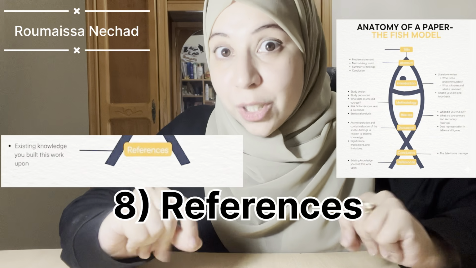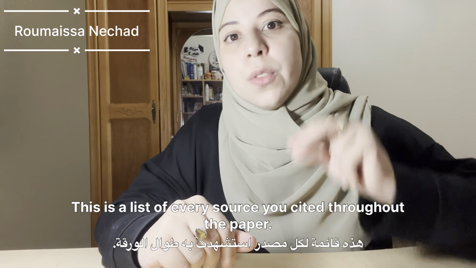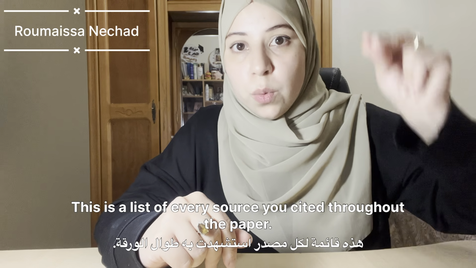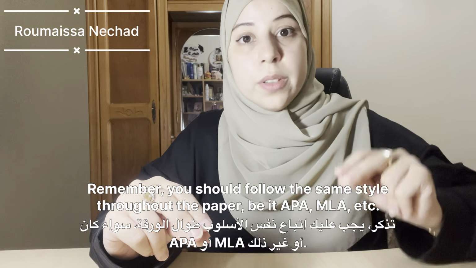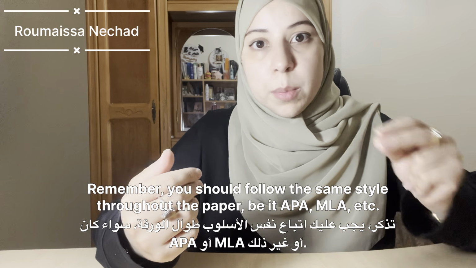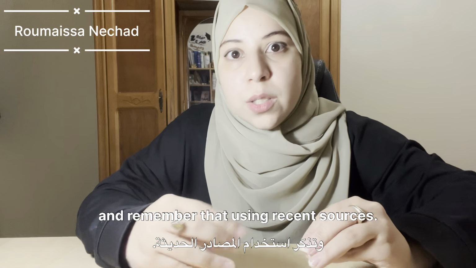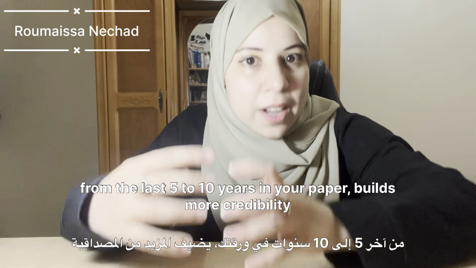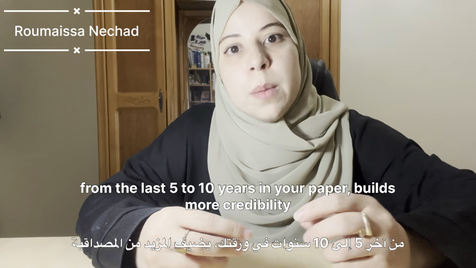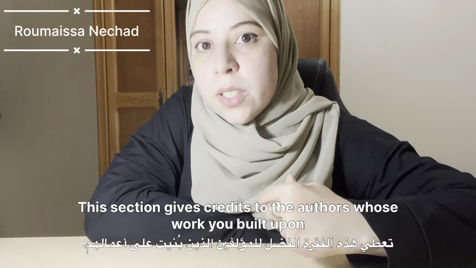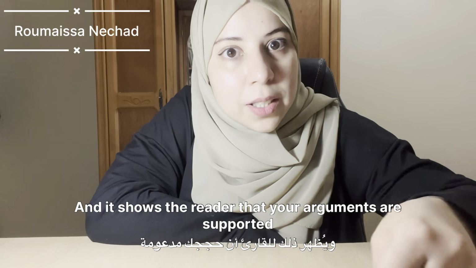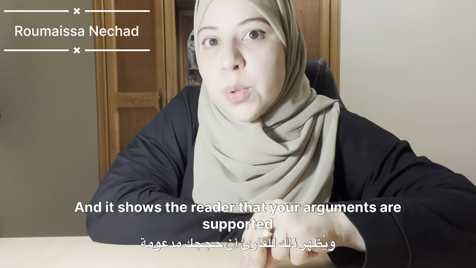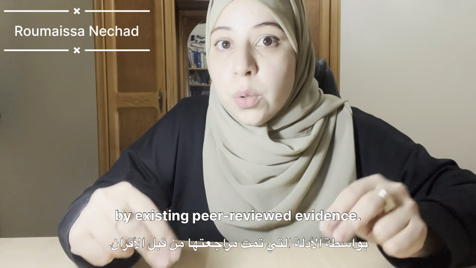I almost forgot number 8, references. This is a list of every source you cited throughout the paper. Remember, you should follow the same style throughout the paper, be it APA, MLA, and remember that using recent sources from the last 5 to 10 years in your paper builds more credibility. This section gives credit to the authors whose work you built upon, and it shows the reader that your arguments are supported by existing peer-reviewed evidence.